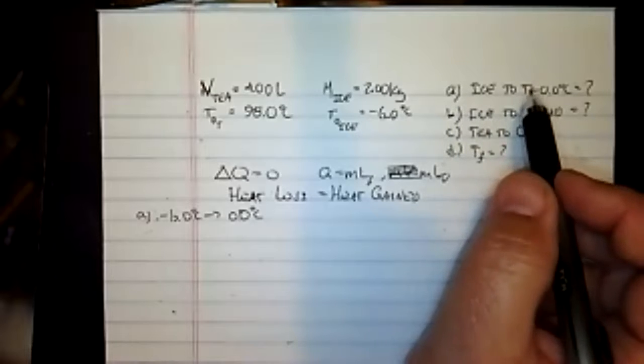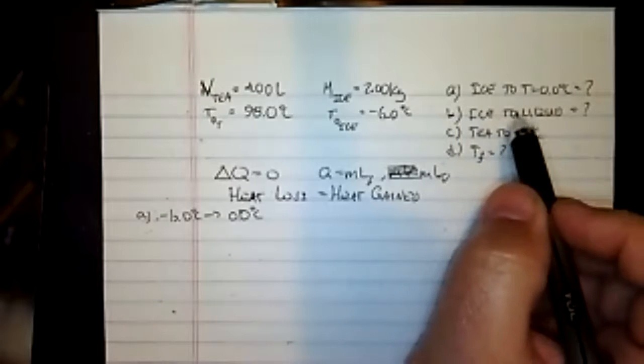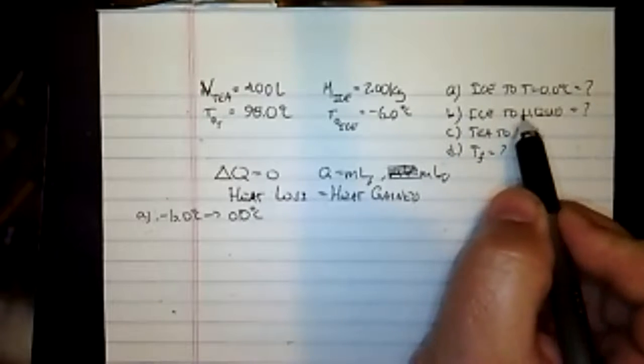If I find it's bigger, then I know that basically all this is going to happen. In other words, the entire block of ice is going to increase to 0 degrees Celsius. Then the entire block of ice is going to melt, and then the entire 2 kilograms of water that used to be ice is now going to start cooling the tea, and I can set the final temperatures for both of those equal to each other, and just call it TF and solve the problem. So that's really why I'm doing this.